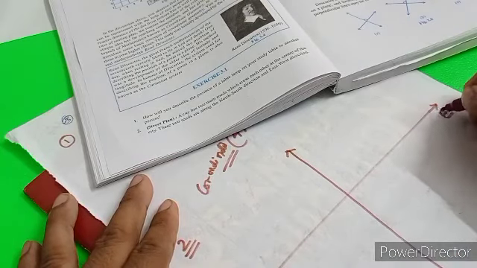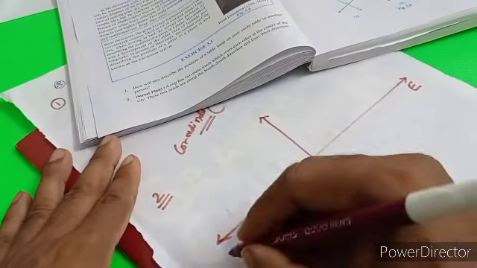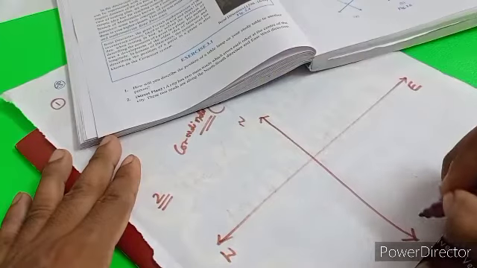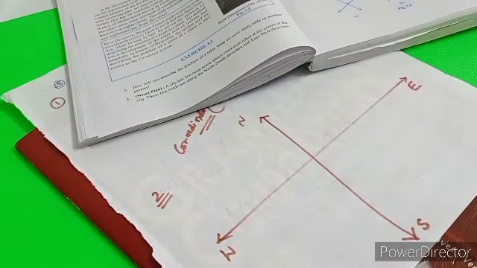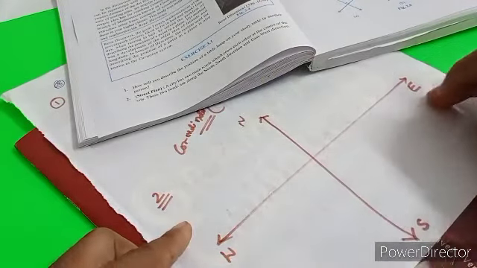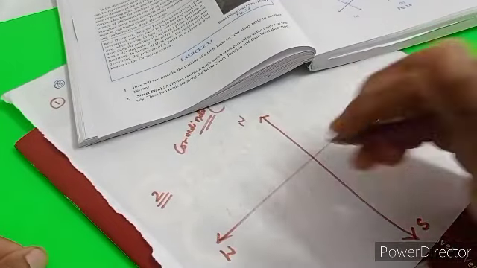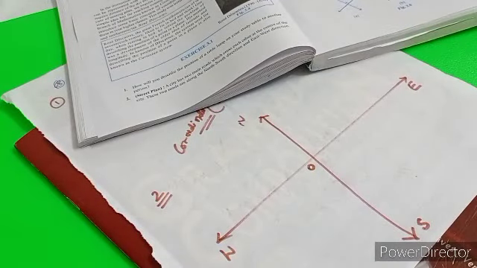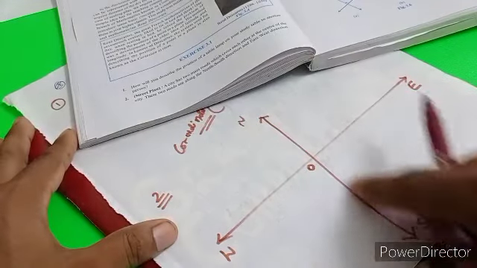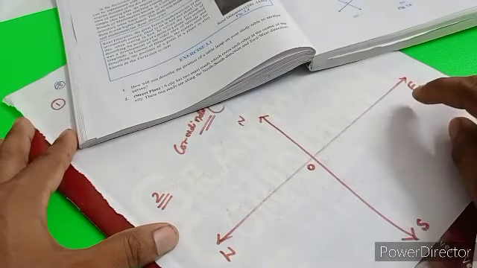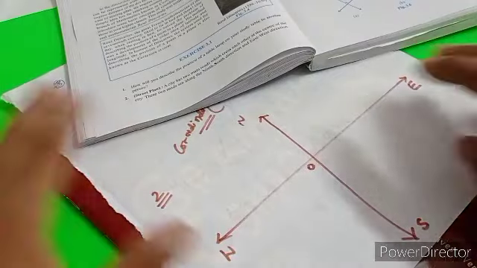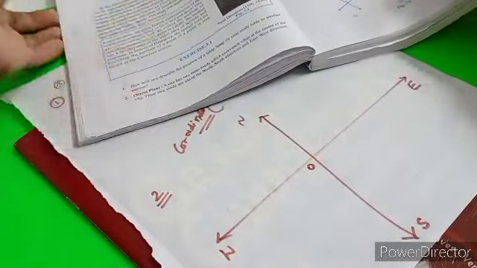We know the directions are west, north, south. The two roads are crossing each other. Let's say this is the origin point O. One road is along the north-south direction and the other is along the east-west direction. We already got the diagram.